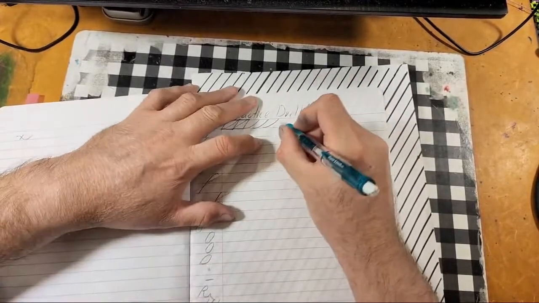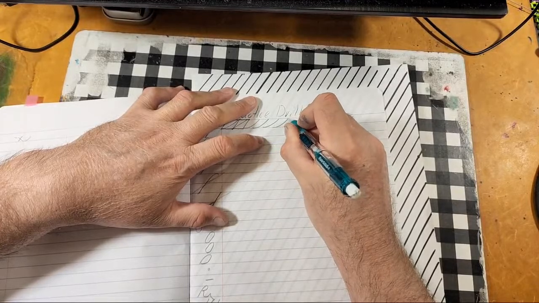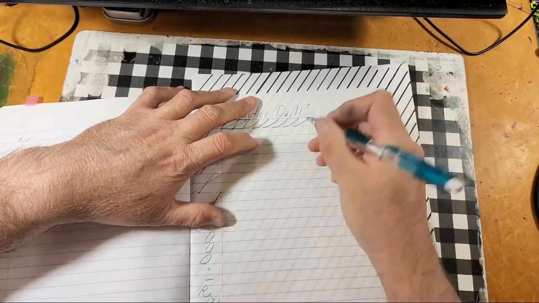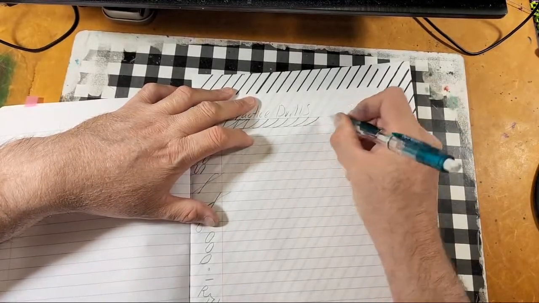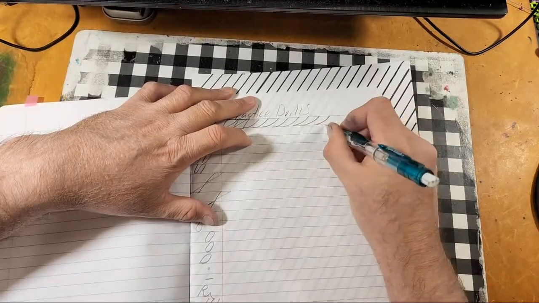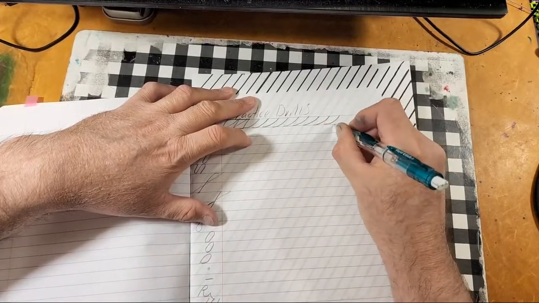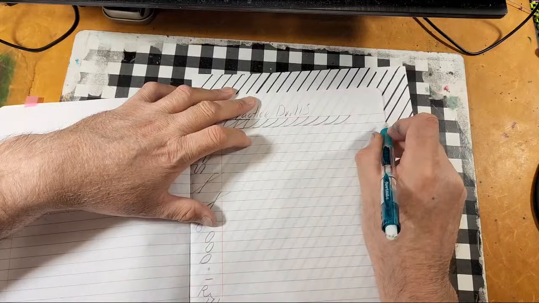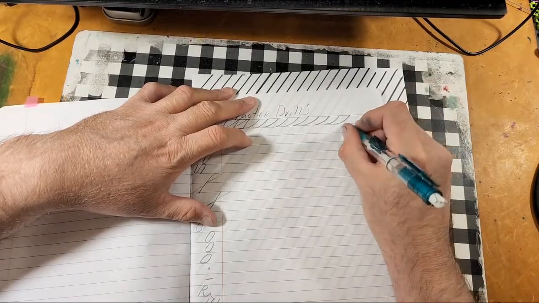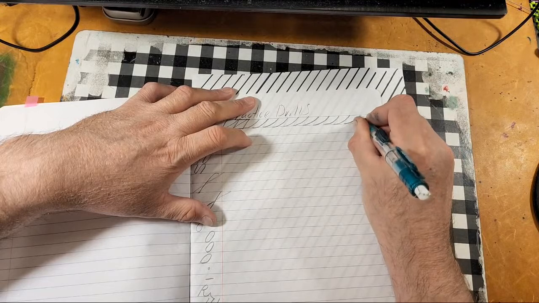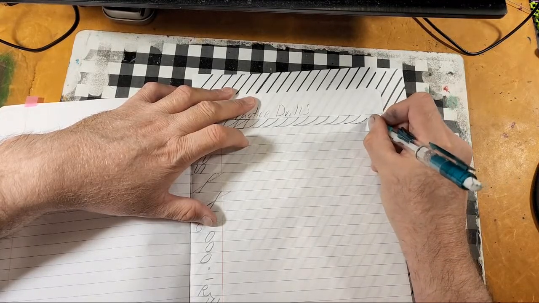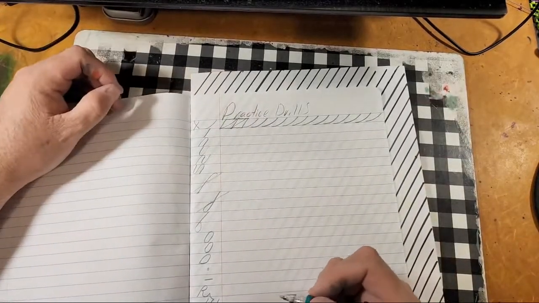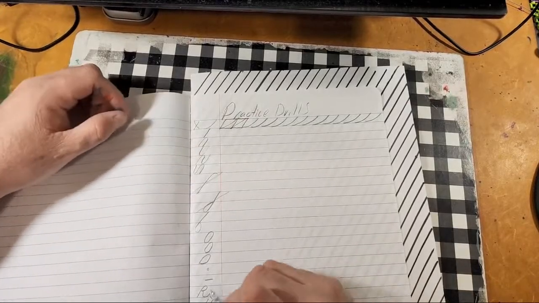Okay, so we're gonna continue over. We're gonna go up, over and up, over and up. We're gonna get our hand used to this motion because we're gonna be making it a lot. Start going right on your baseline and then curve up. Right on the baseline, curve up. That is the entrance stroke, or the upstroke as I like to call it.